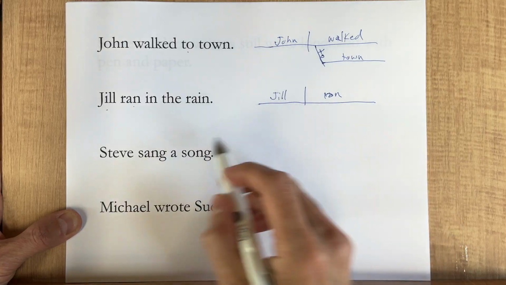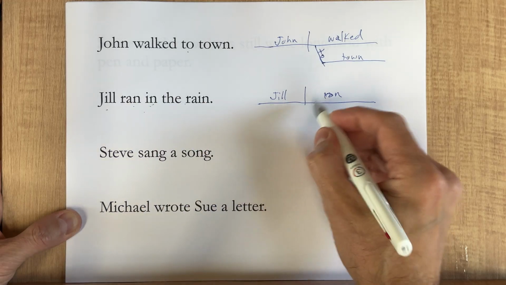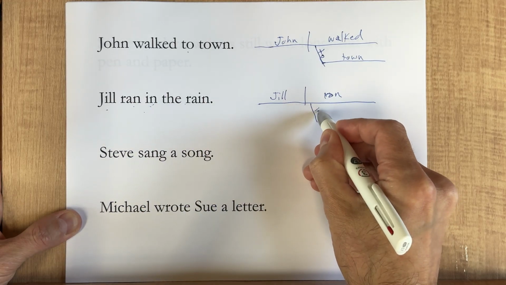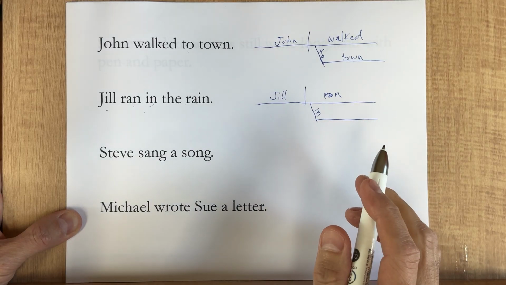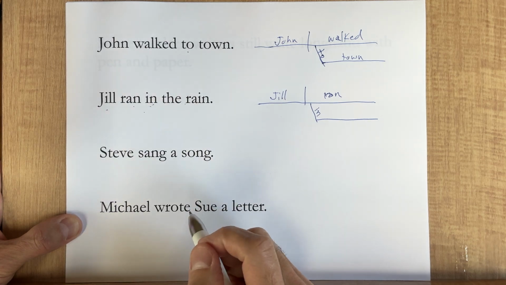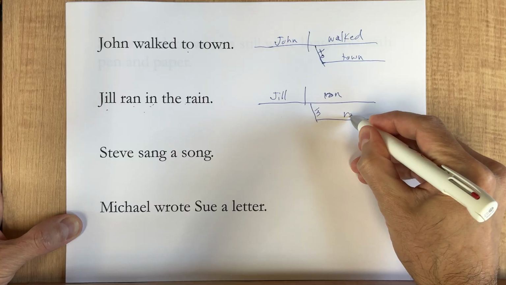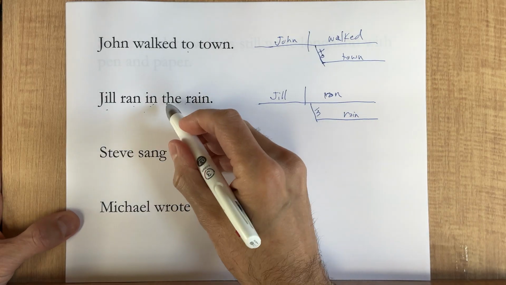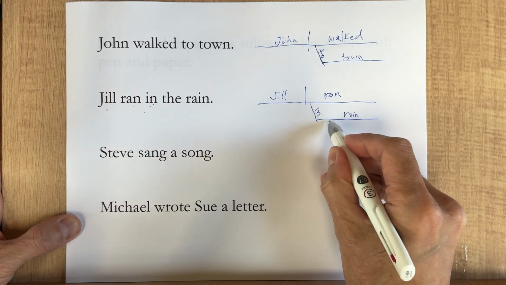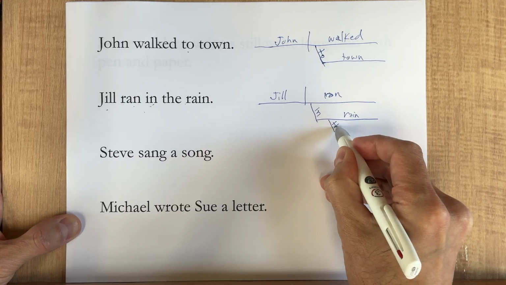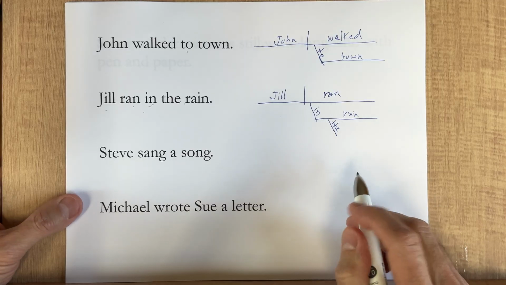So Jill ran, and we've got in the rain. We know in is a preposition, so that would go down here, in. And then we've got where did she run? Or she ran in the rain. And then the can go down here, sorry. And that's how that works.